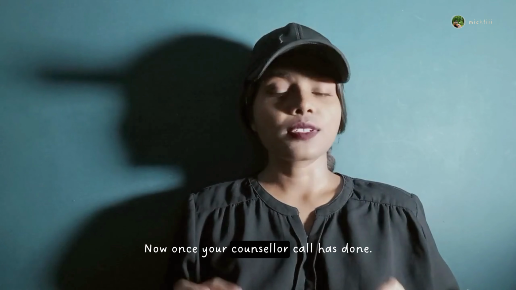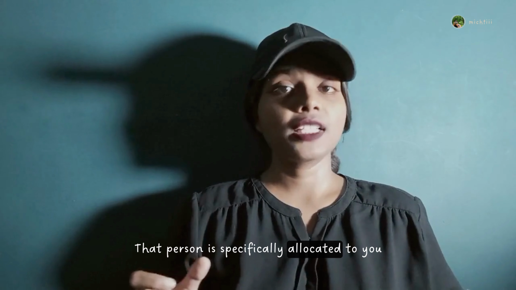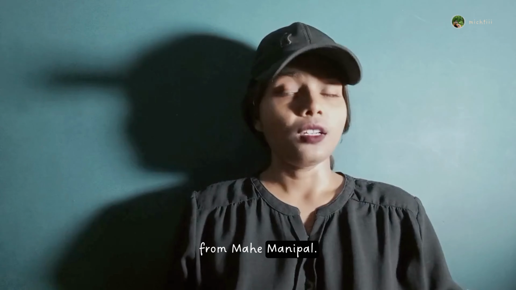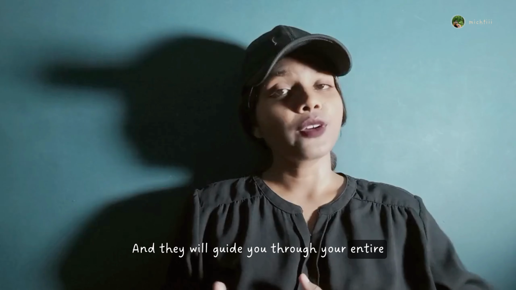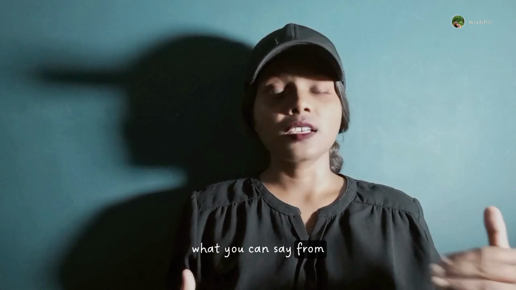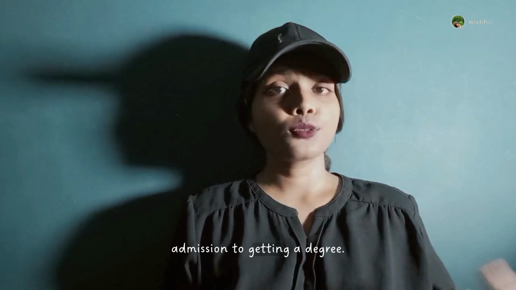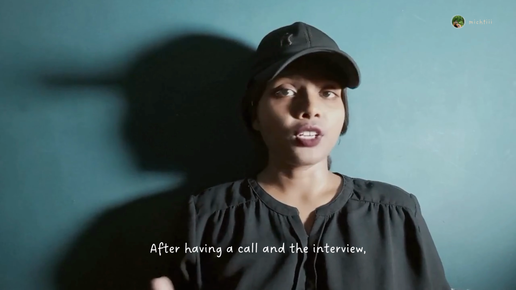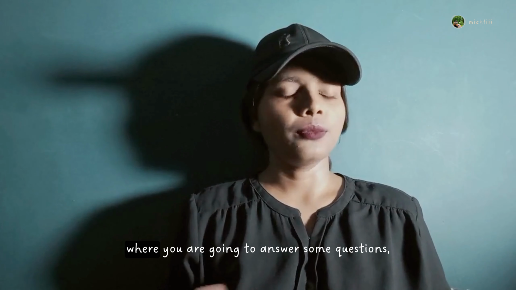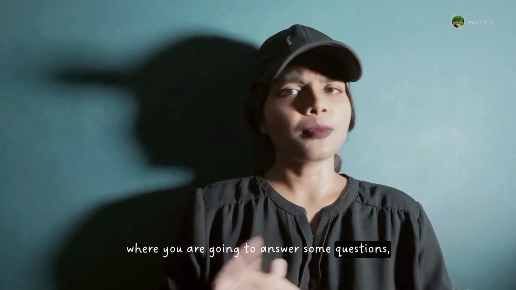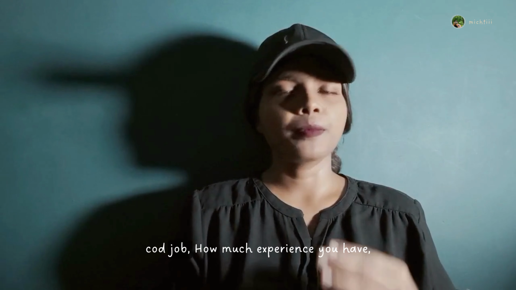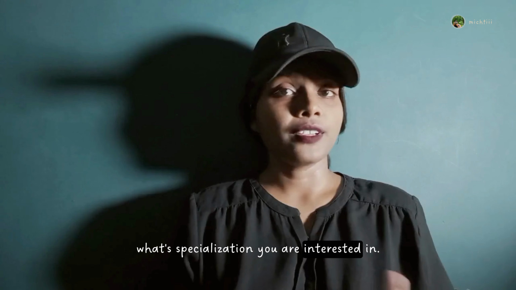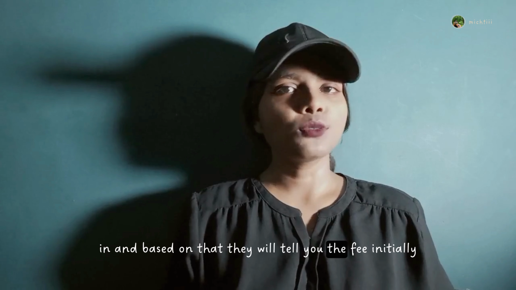Now once your counselor call has been done, that person is specifically allocated to you from MAHE Manipal, and they will guide you through your entire, what you can say, from admission to getting a degree. So initially, after having a call and the interview where you are going to answer some questions, they ask about your eligibility, your job, how much experience you have, what specialization you are interested in, and based on that they will tell you the fee.